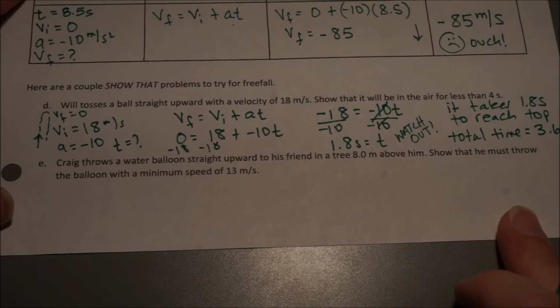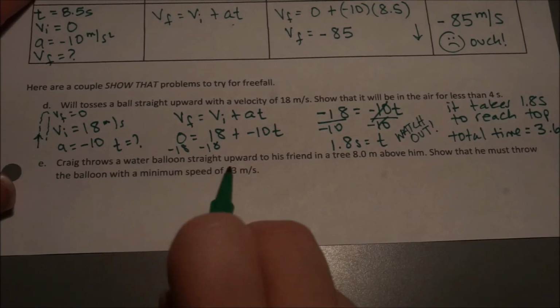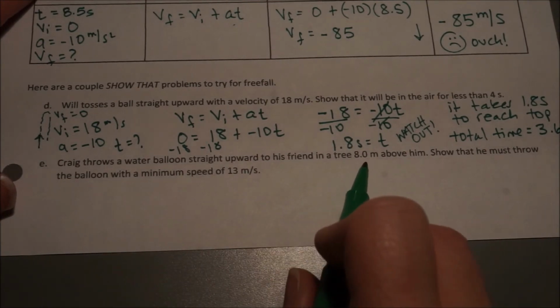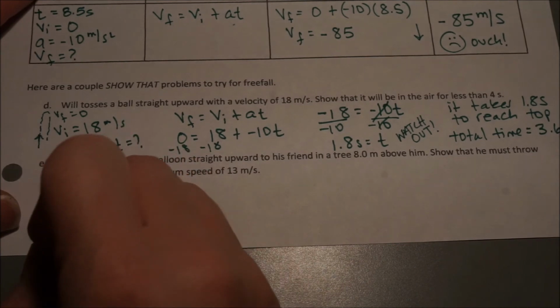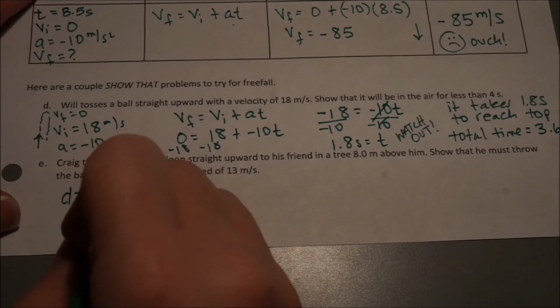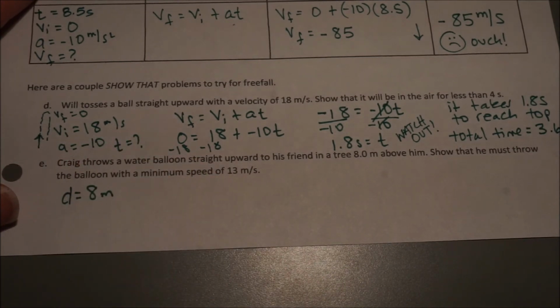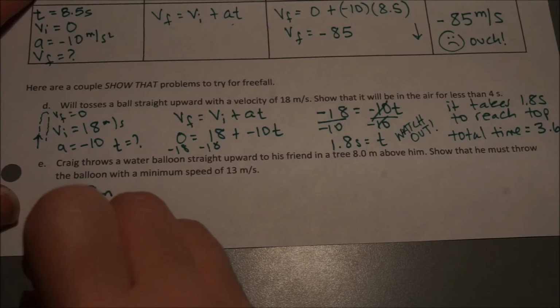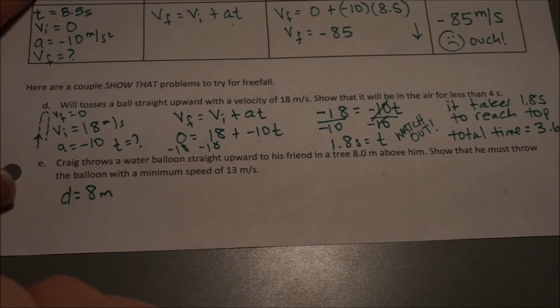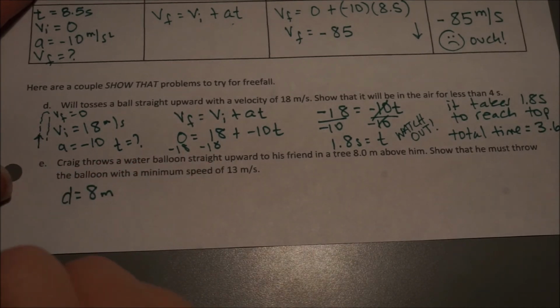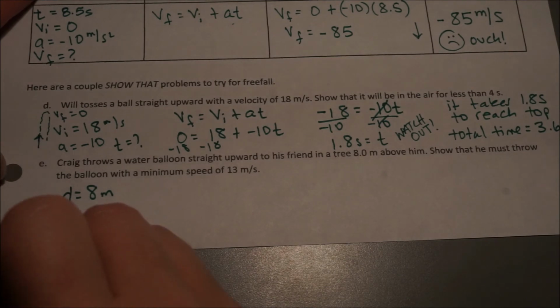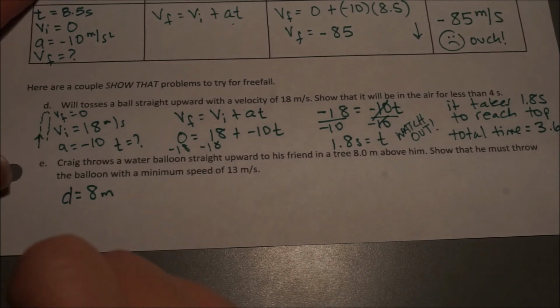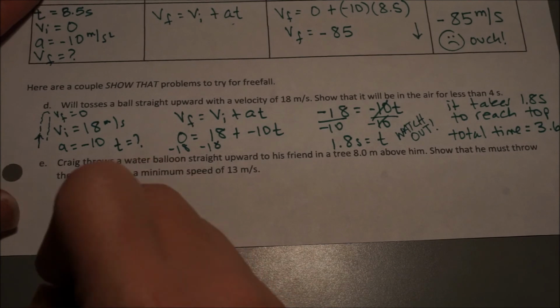And the last question, Craig throws a water balloon straight upward to his friend in a tree 8 meters above. So our distance is 8 meters. Show that he must throw the balloon with a minimum speed of 13 meters per second. So if he's throwing the water balloon up in the air, then the water balloon is going to come to a stop right before it reaches his friend in the tree.